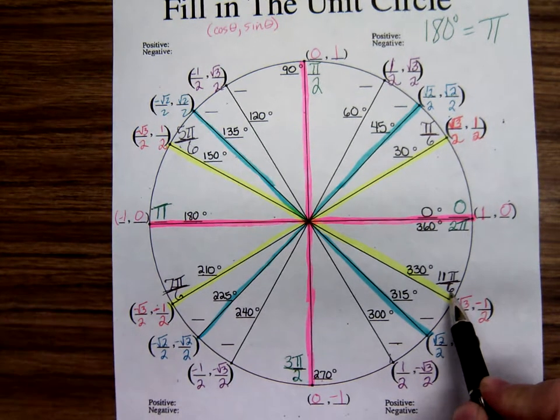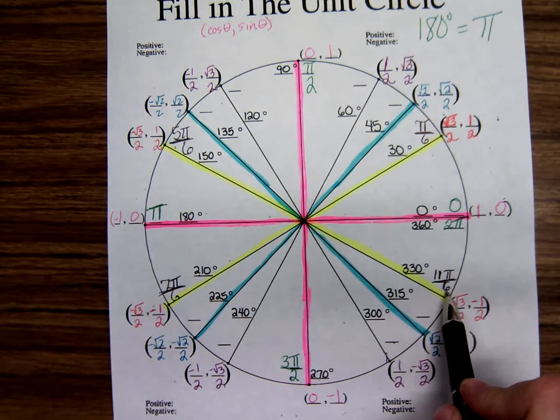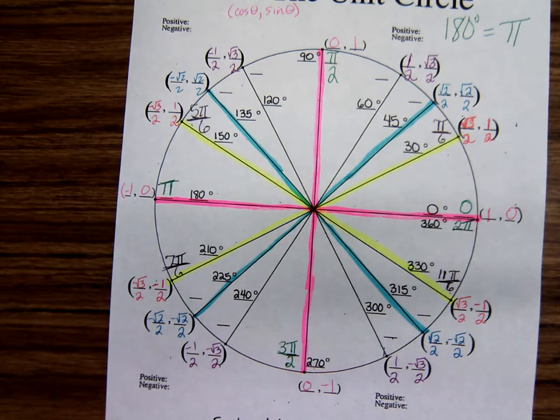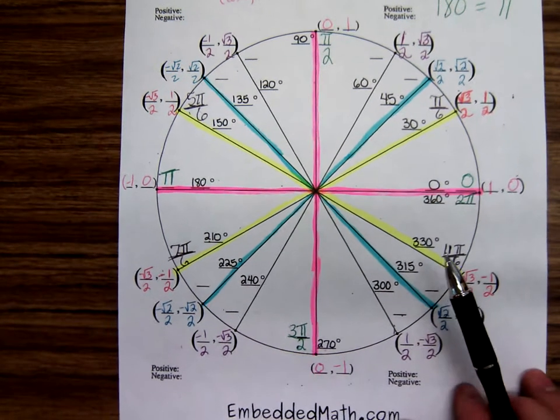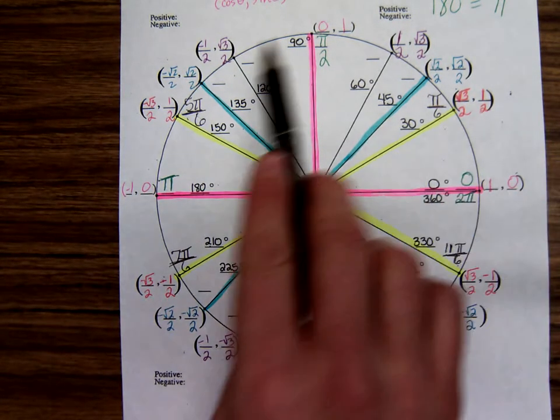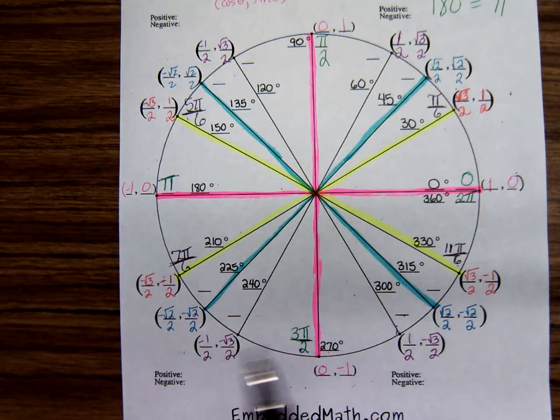Under document sharing, I have the completed version of this with the typed numbers from embeddedmath.com, or you can just go to embeddedmath.com and see it looking a lot neater than this, with actually typed numbers rather than the handwriting. I know my handwriting's a little difficult to read.